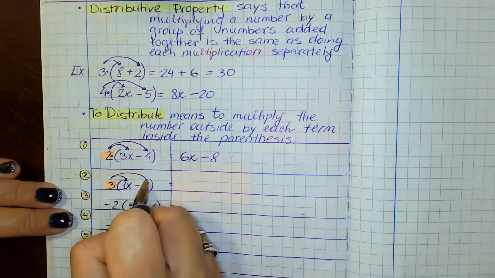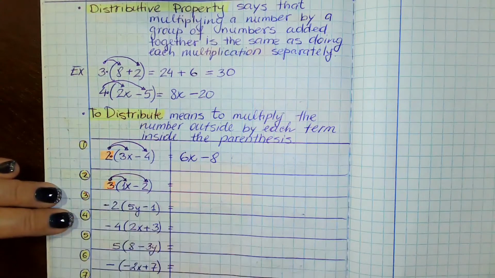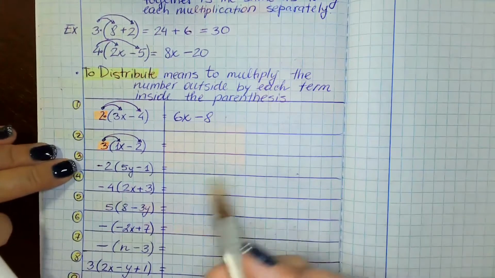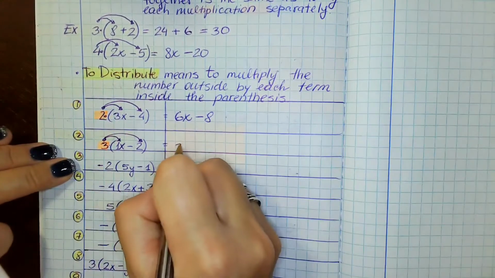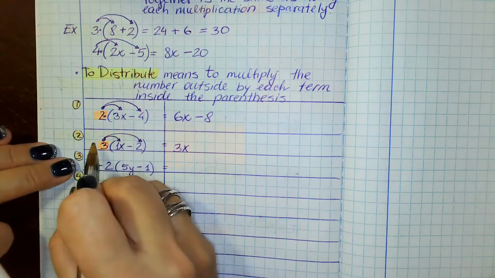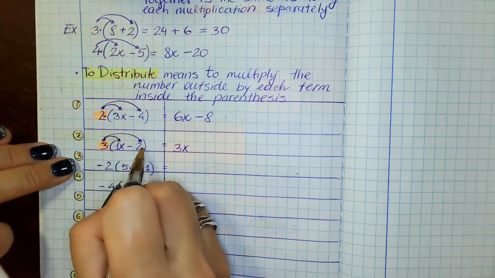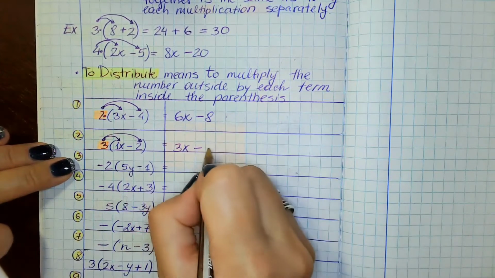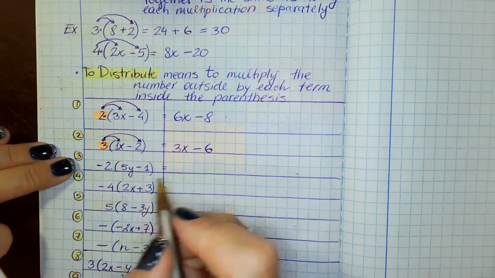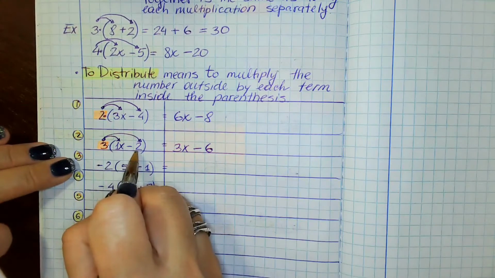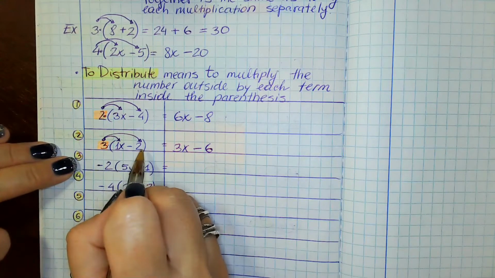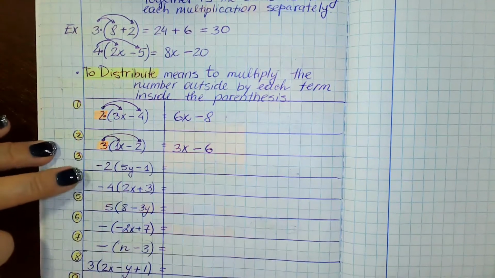So we have to multiply 2 times, the number outside multiplied by each term separately. 3 times 1x will be 3x. 3 times negative 2, or 3 times minus 2, is negative 6. Final answer, 3x minus 6. So the expression 1x minus 2 was tripled. So instead of 1x, we have 3x, and instead of 2, we have 6. So we multiplied each term by 3.